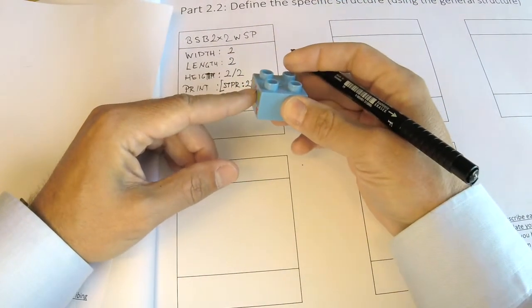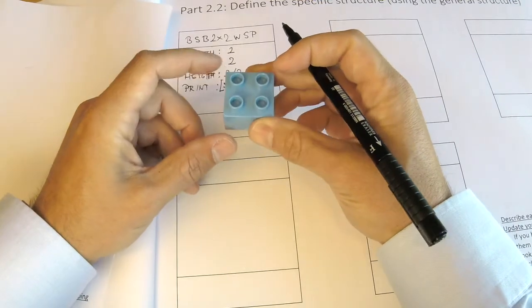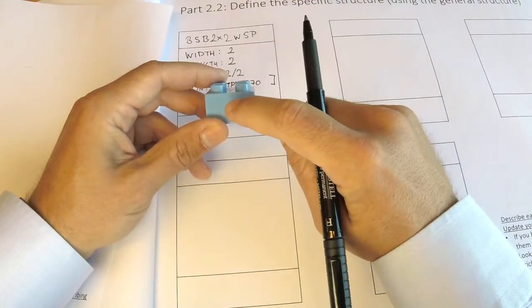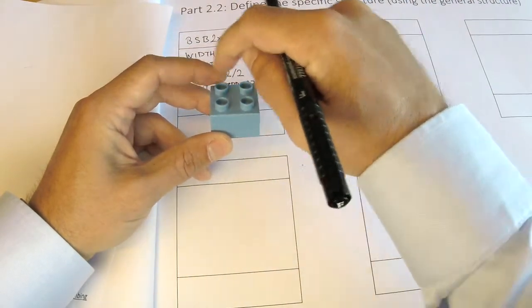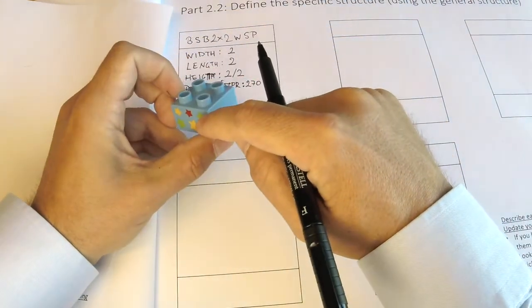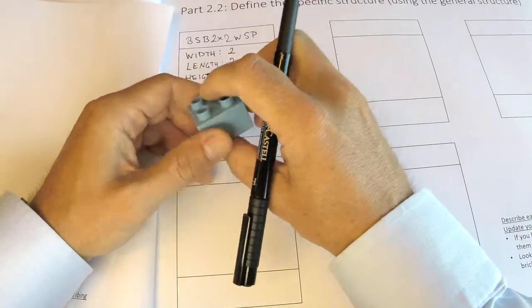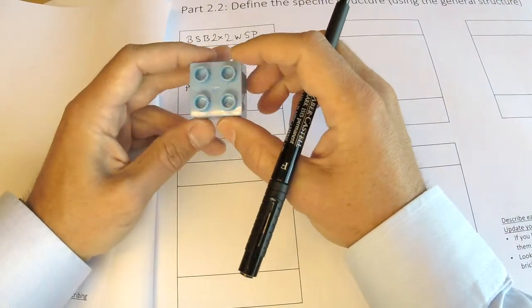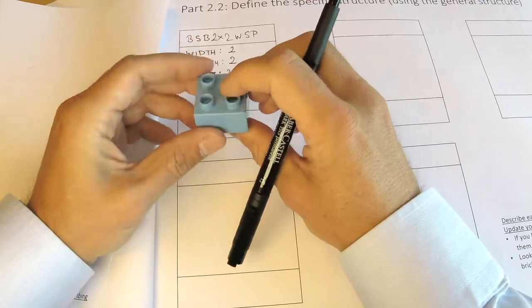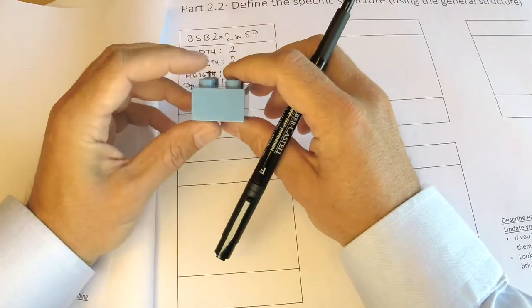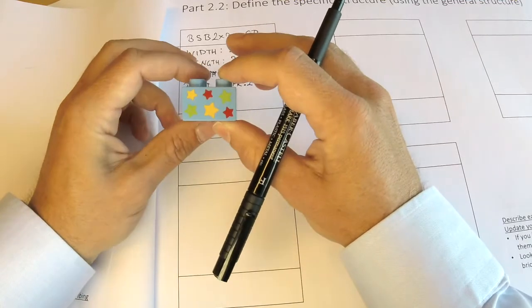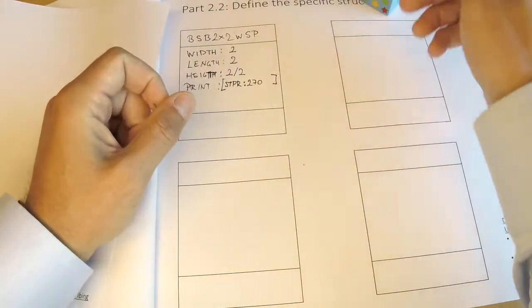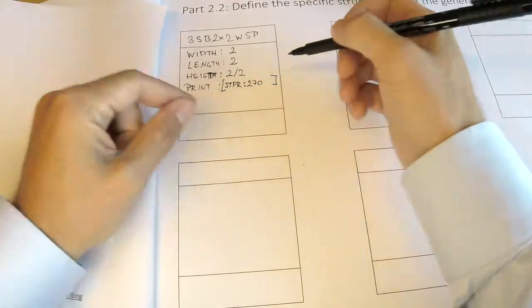So here's 0 orientation. Maybe it depends if you rotate it. Okay, so let's say we rotate it in that direction. So this is 0 direction, and then we rotate 90 degrees, 180 degrees, 270 degrees, and there it is. So star print at 270 degrees.